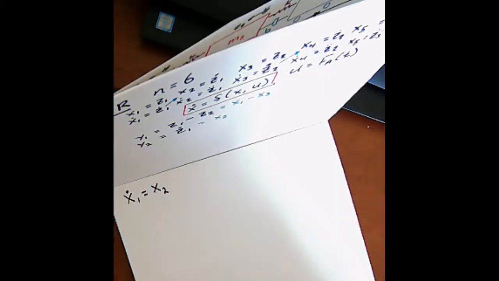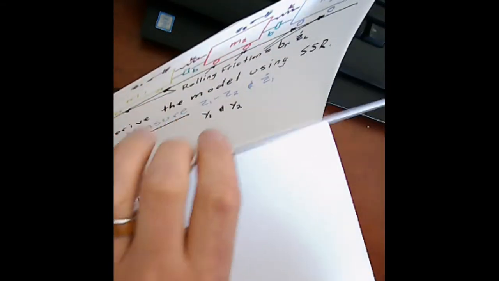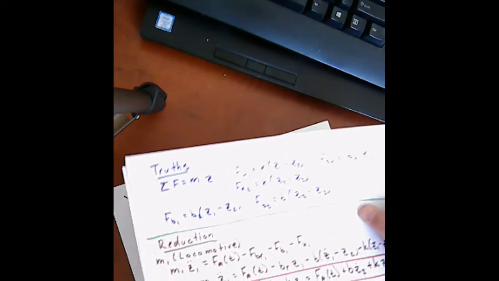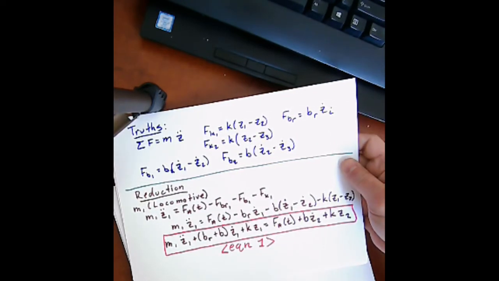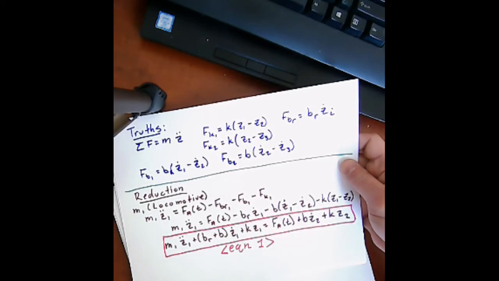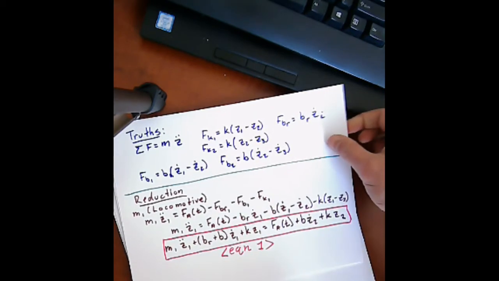Now if we rearrange equation 1, let's take a look at it again just to refresh our memory. If I rearrange equation 1 and plug in my state variables, that's this equation right here: m1 z double dot 1 plus b times z dot 1 plus k z1 is equal to force plus b z dot 2 plus k z2. So I'm going to rearrange this. I am going to solve this equation for z double dot 1.